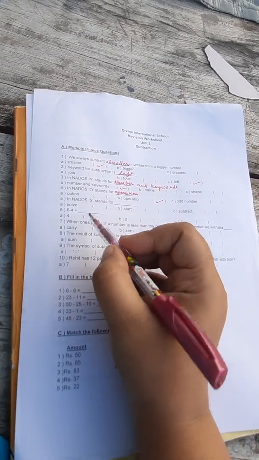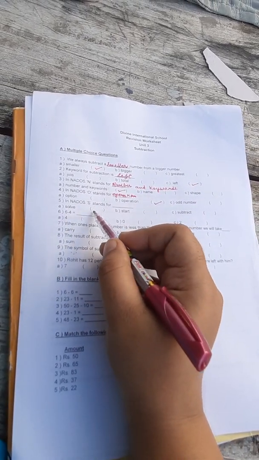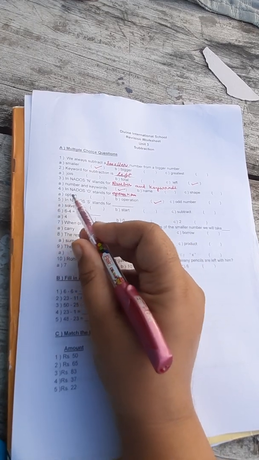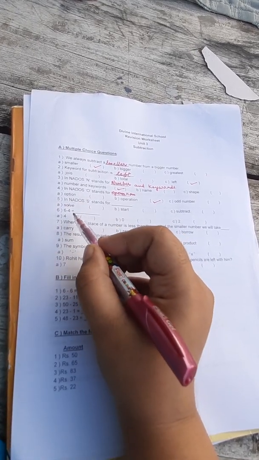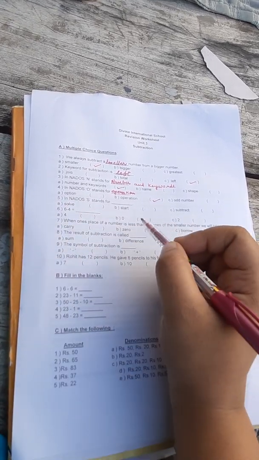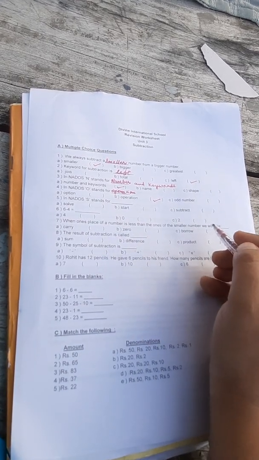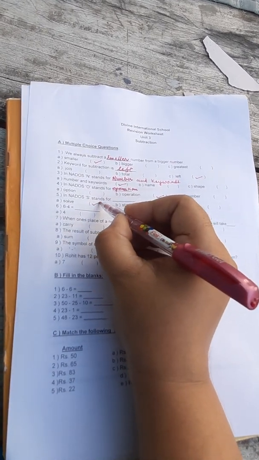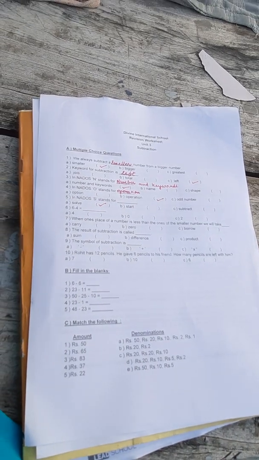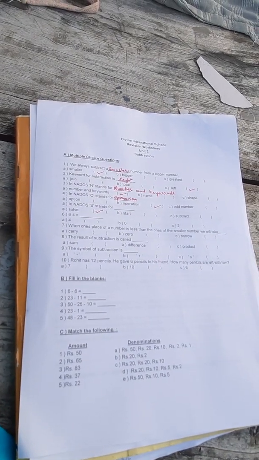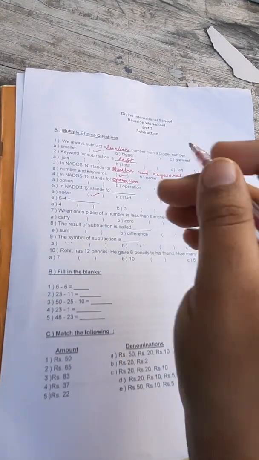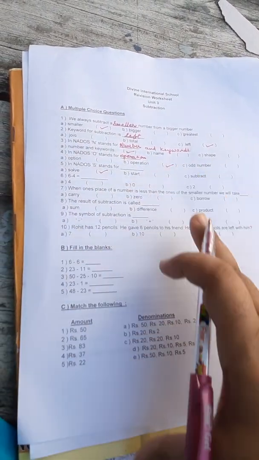Next, in NADOS, S stands for. So after O, S is coming. So S stands for solve, start, or subtract. So S stands for solve. After knowing the operation, we solve the word problem. Okay, I hope you are understanding.